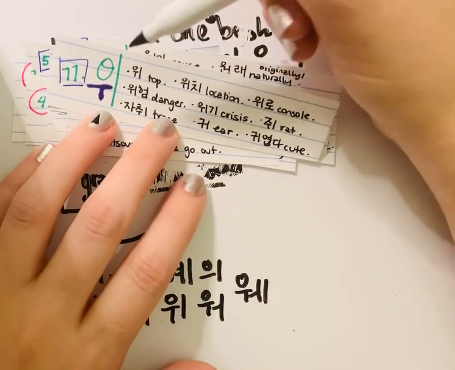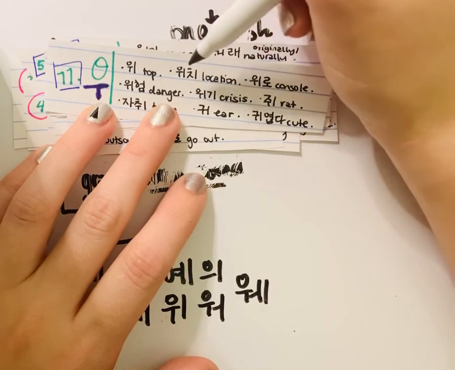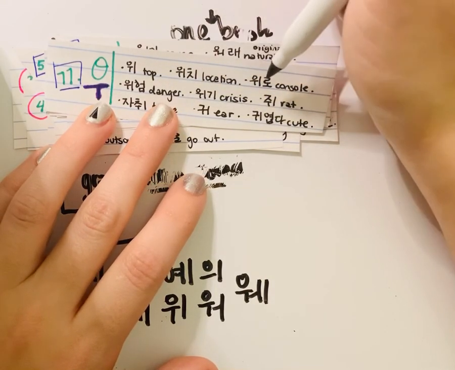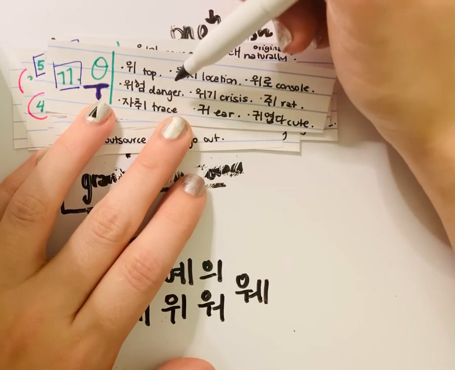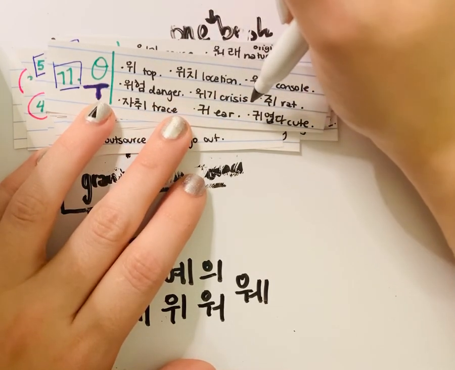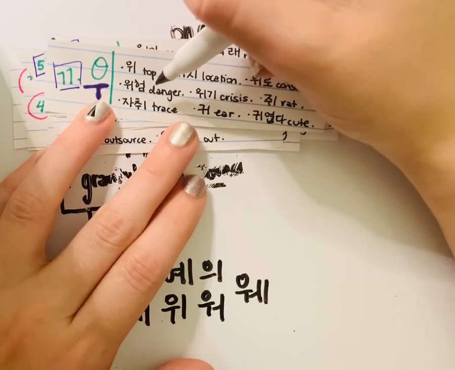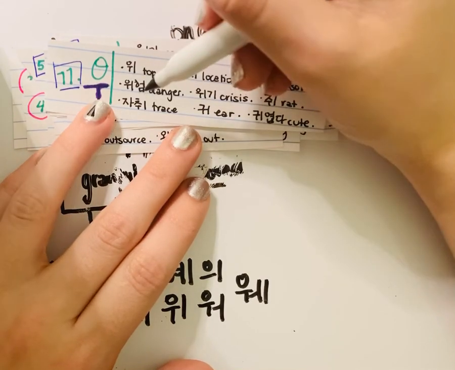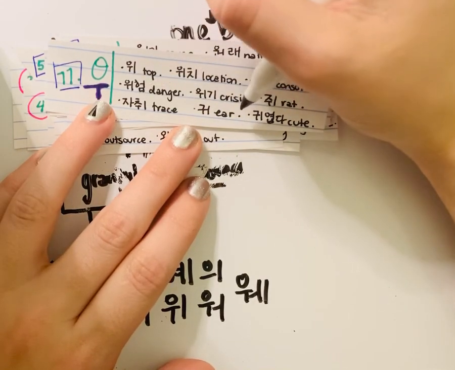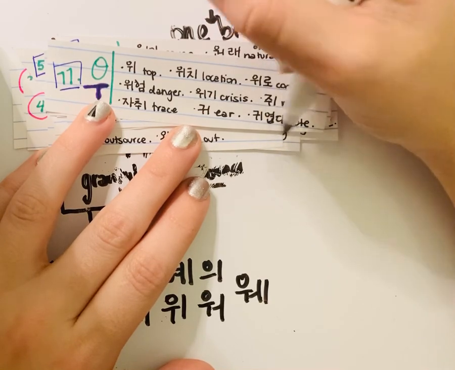Finally, we have 위. 위 can mean top. 위치 as in location. 위로 to console. 위험, danger. 위기, crisis. 쥐, rat. 자취, trace, like your trace of your footprints is 발자취. 귀 as in ear, and 귀엽다 as in cute. We can conjugate that and get 귀여워.